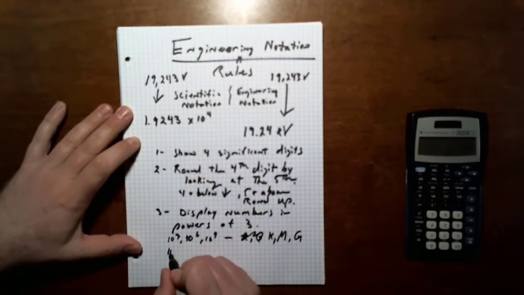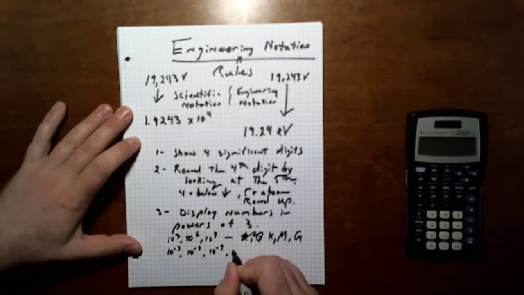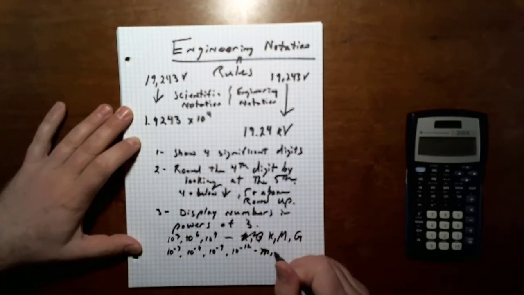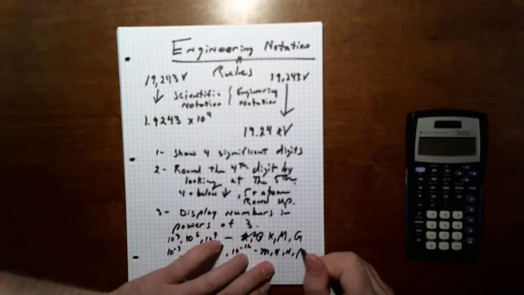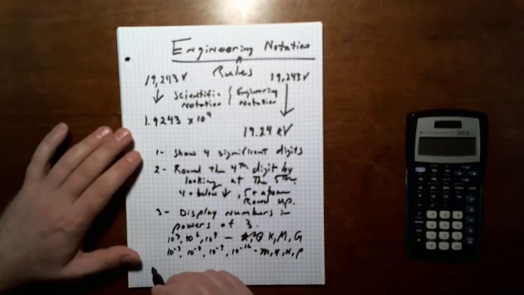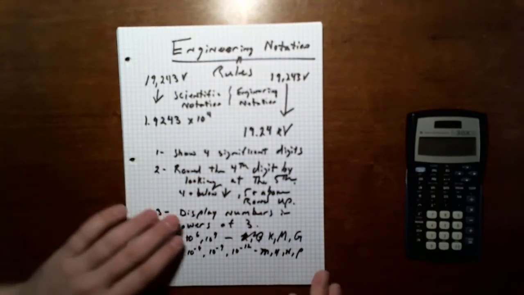Or small numbers, 10 to the minus 3, 10 to the minus 6, 10 to the minus 9, 10 to the minus 12. And that would be milli, micro, nano, pico. Alright. Kind of running out of room here. So rule number 4, let's just start another page.